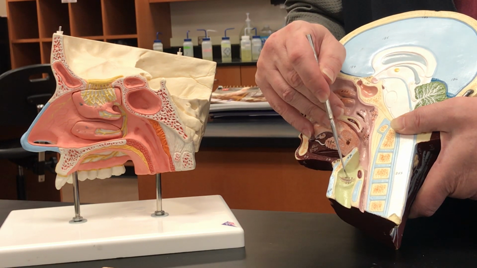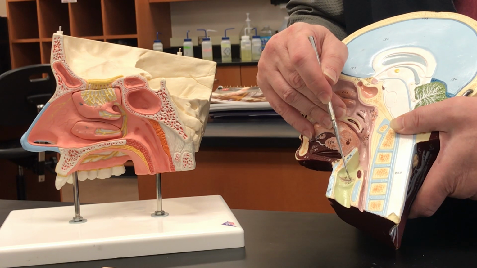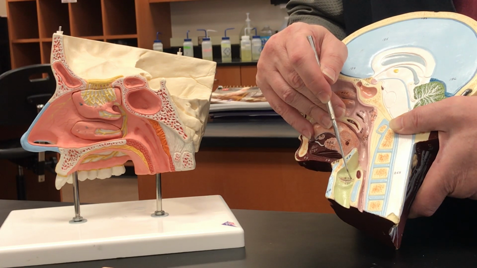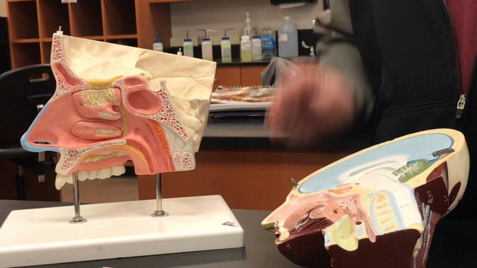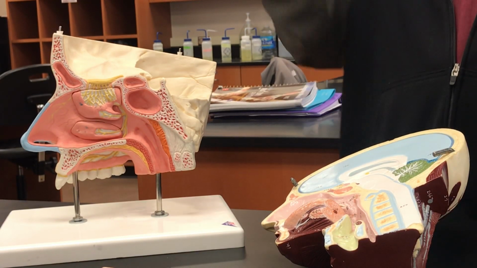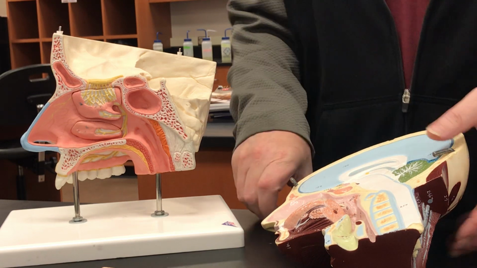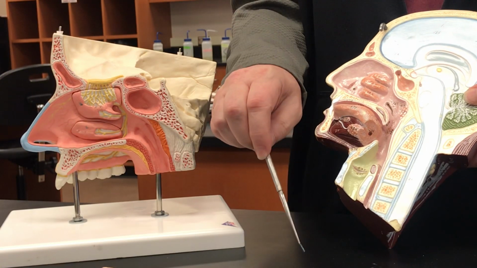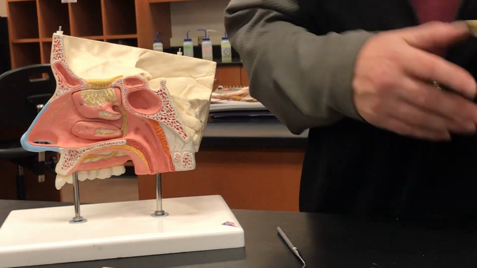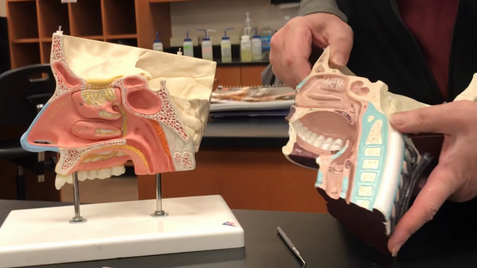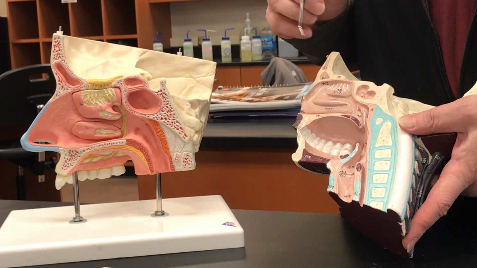The false vocal cords are just mucosa that sit on top of the true vocal cords, and the true vocal cords are the ones that vibrate when we talk, and that produces sound. So air this way, food this way. Got it? Good? All right.